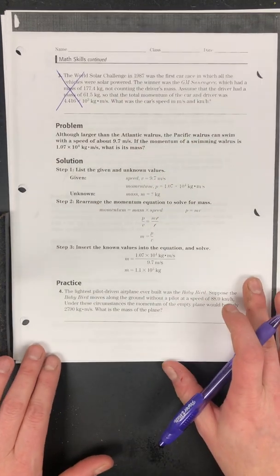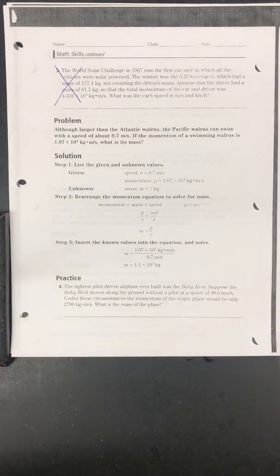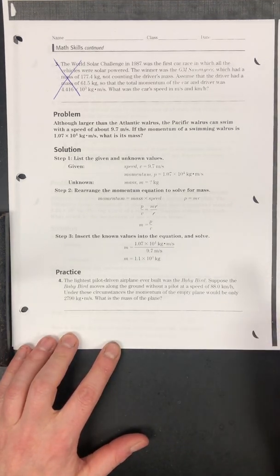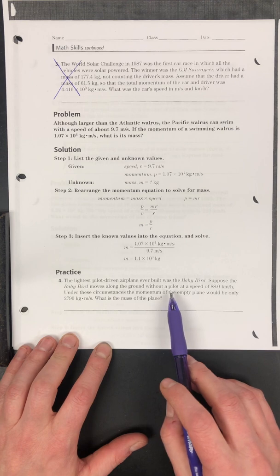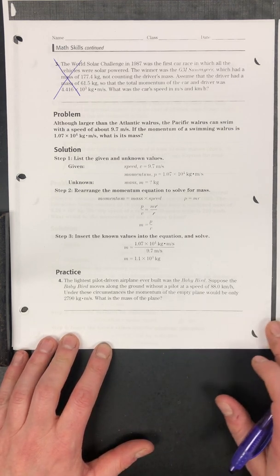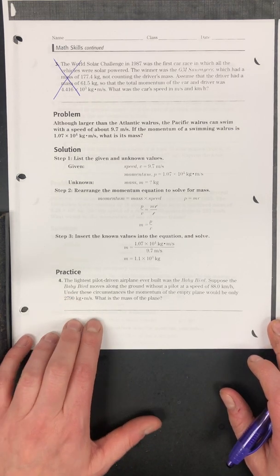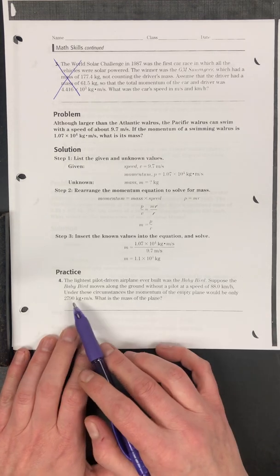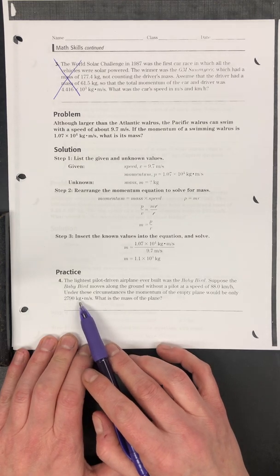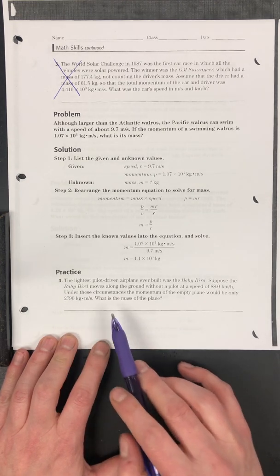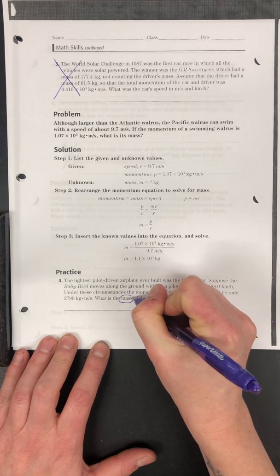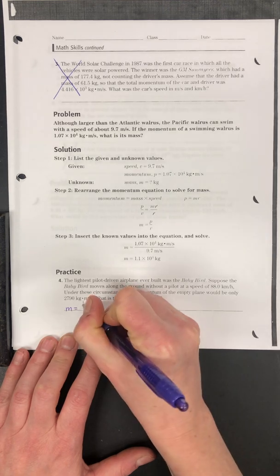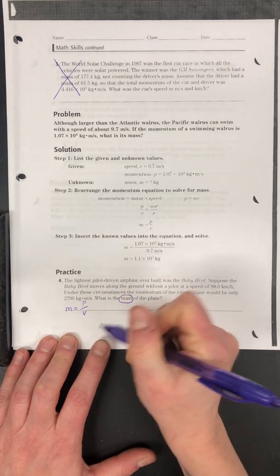We're not going to do number 3, so we're going to move on to number 4. The lightest pilot-driven airplane ever built was the Baby Bird. Suppose the Baby Bird moves along the ground without a pilot at a speed of 88 kilometers per hour. Under these circumstances, the momentum of the empty plane would be only 2,790 kilograms times meters per second. What is the mass of the plane? So we're solving for mass. So mass is going to be equal to momentum divided by velocity.